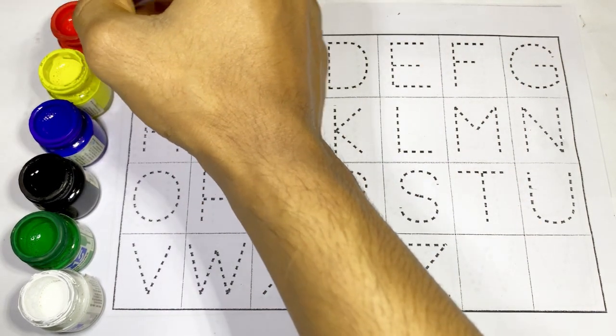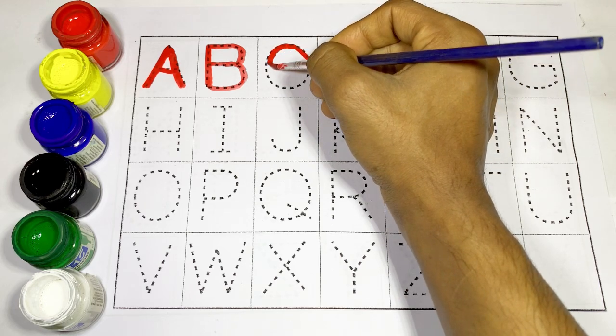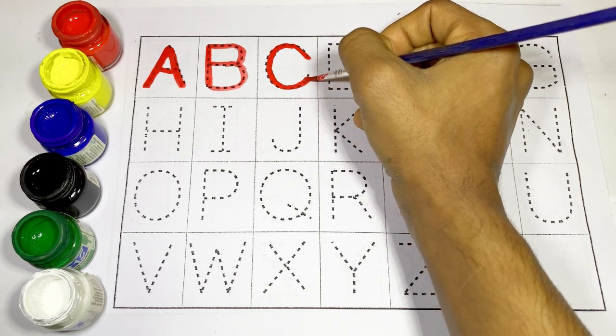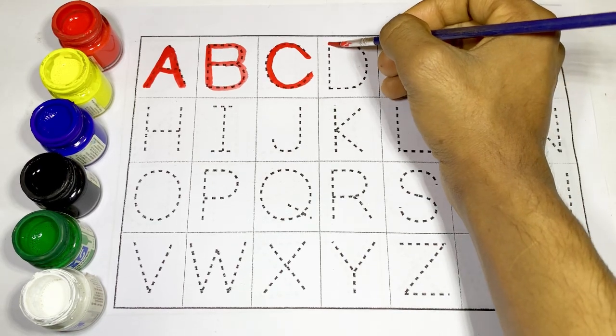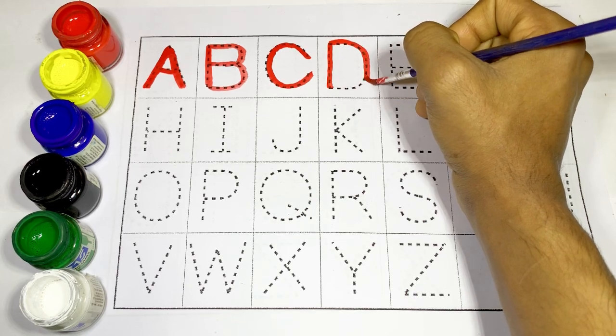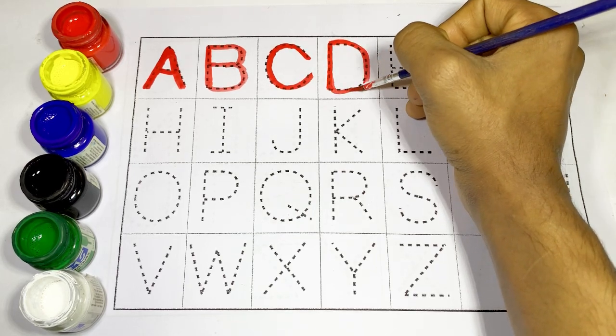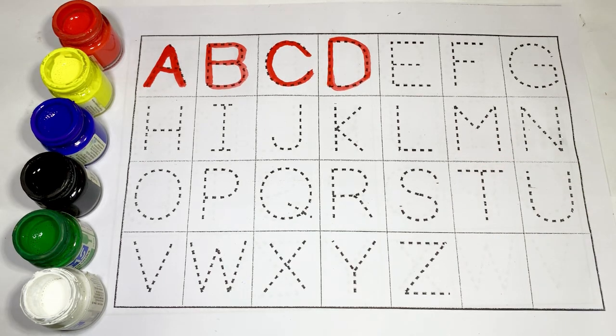Kids, again use red color and draw C. C for cat, C for car. The alphabets of C. D. D for dog, D for doll. The alphabets of D. And again use red color.